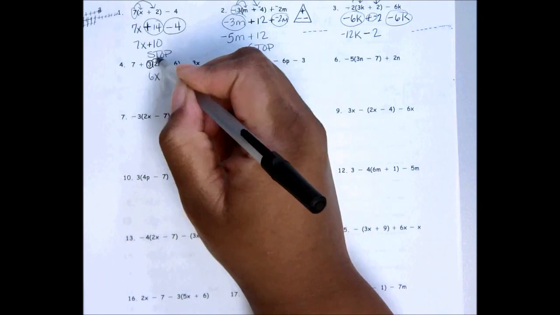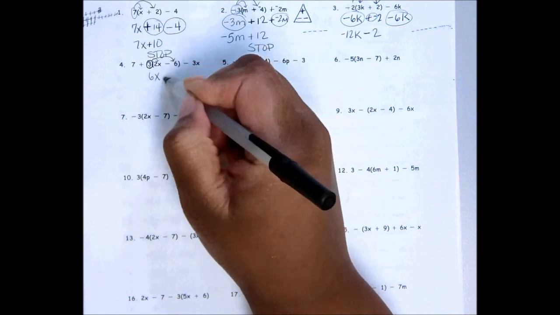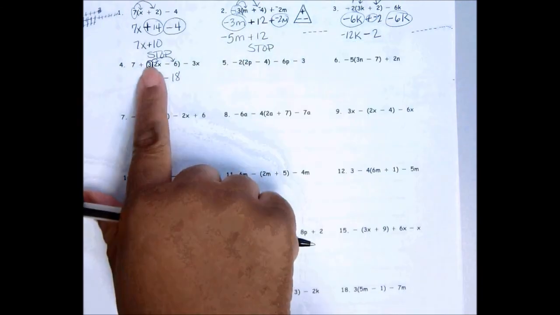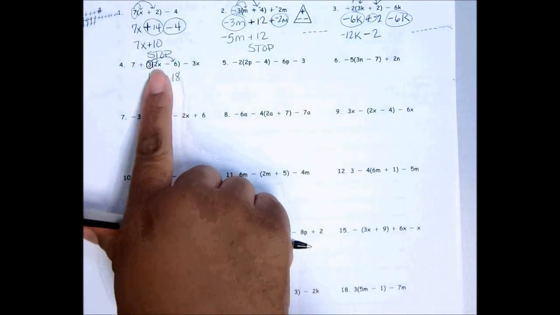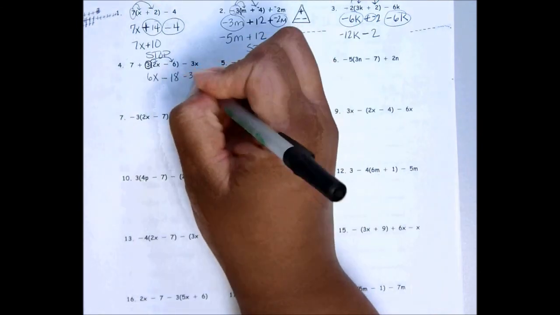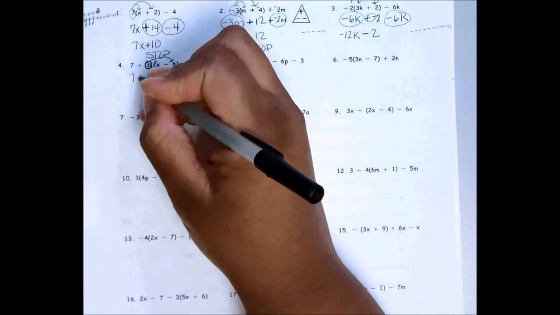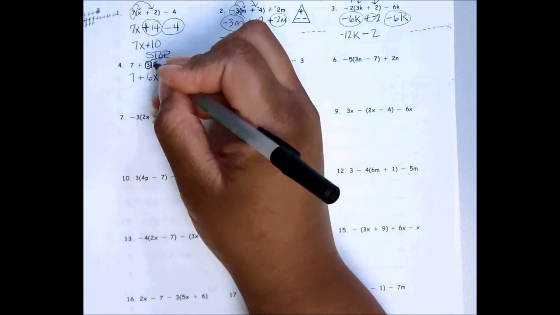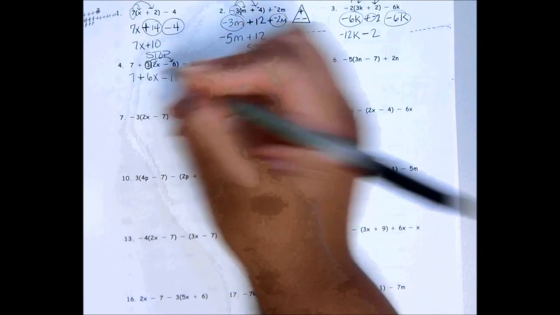We take this and multiply it to 6 minus 18. This 3 only affects these 2 inside the parentheses. Now we bring everything else down. Bring down the plus sign because 6 is positive. Positive 3 times positive 2 gave me a positive 6.